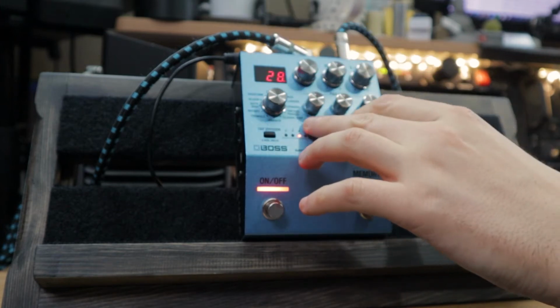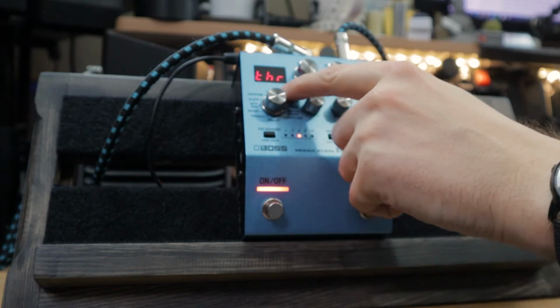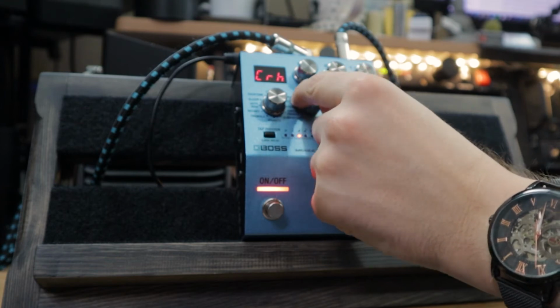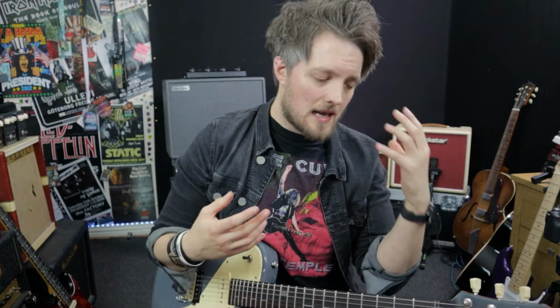So the parameters change up a little bit here. The first parameter is the type. We've got two different ones. We've got THR, which stands for through. That means you're just hearing the phaser sound. If I turn this way, we get CRH. This is like an added distortion. So you get the classic phaser sound with a crunch effect applied.